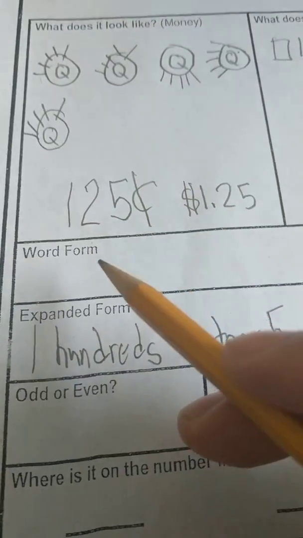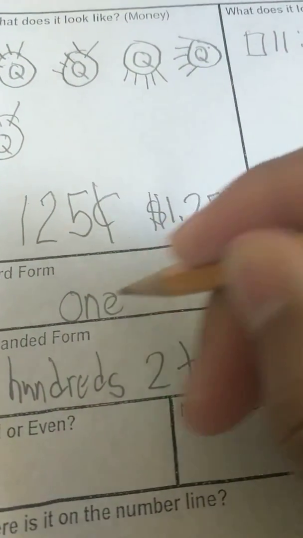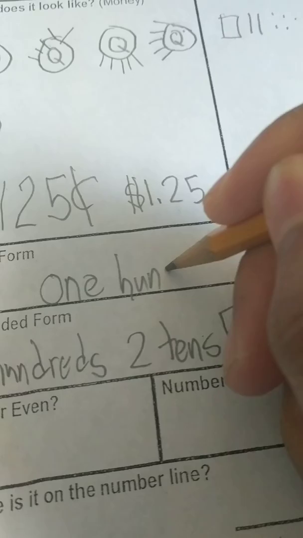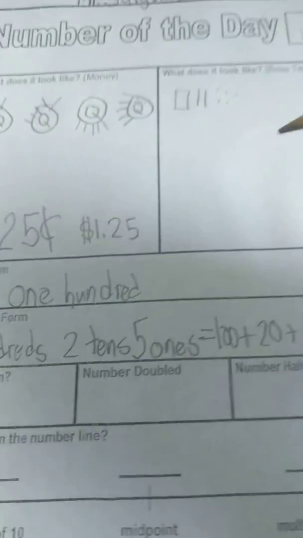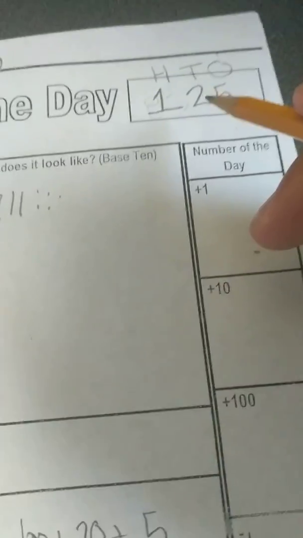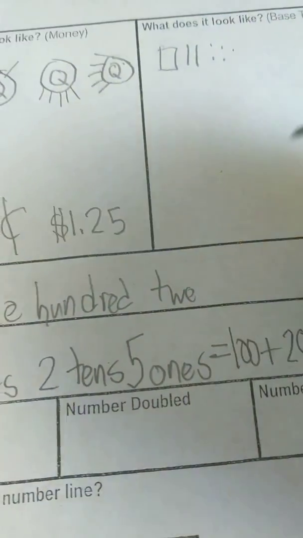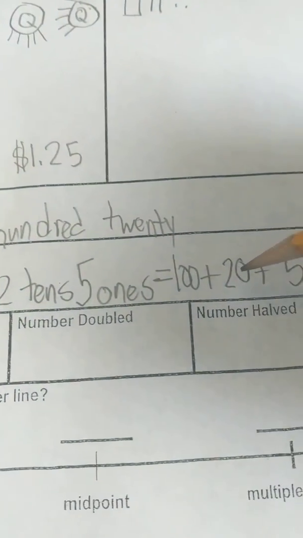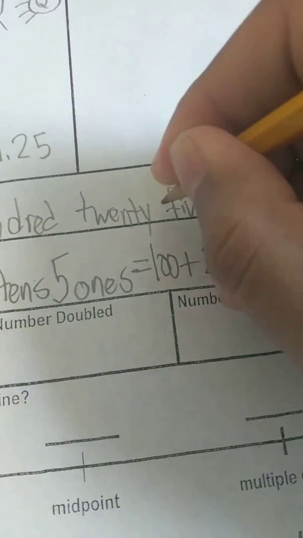Okay? So now let's do word form. So we know it's 100. And we know we just can't call it 2 tens, 5 ones. There's a special name for it. So when we have it, it's going to be 20, which if you break it apart, you could do 125. Don't forget the hyphen. Okay?